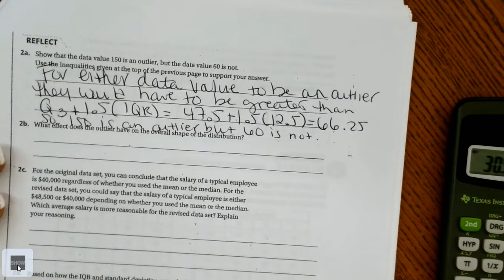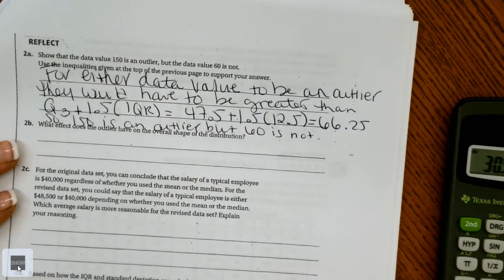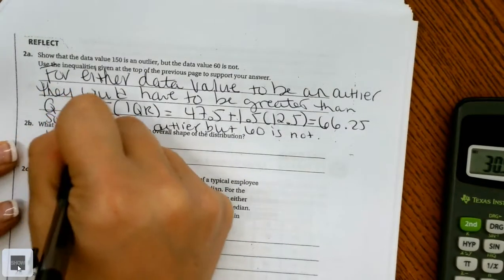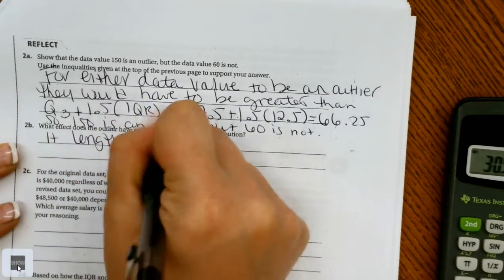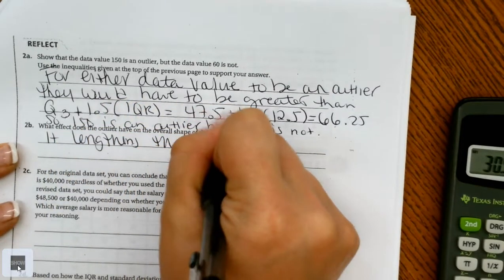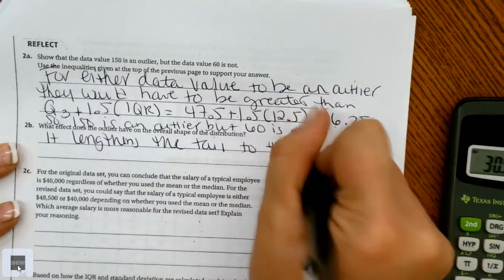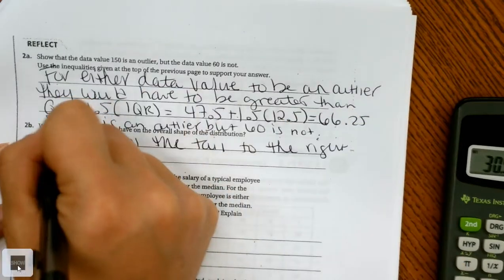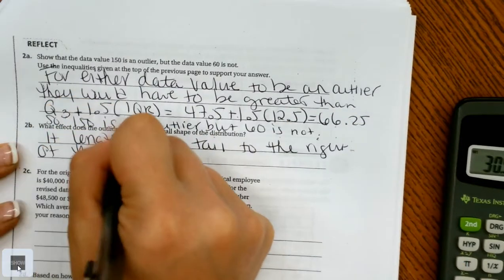What effect does the outlier have on the overall shape of the distribution? It lengthens the tail to the right of the distribution center.